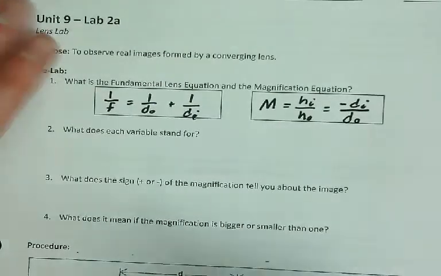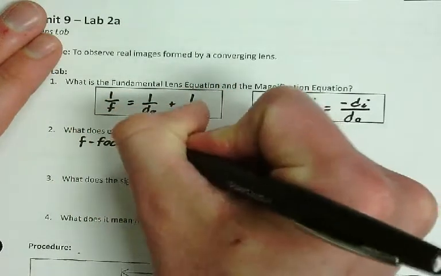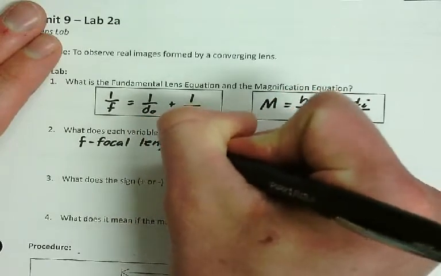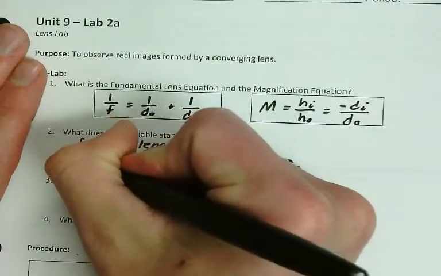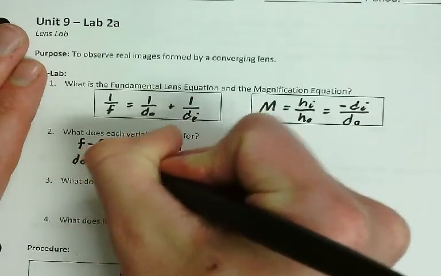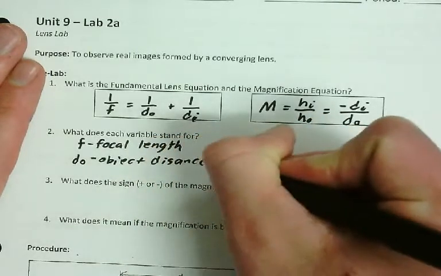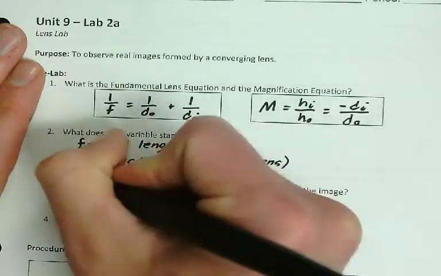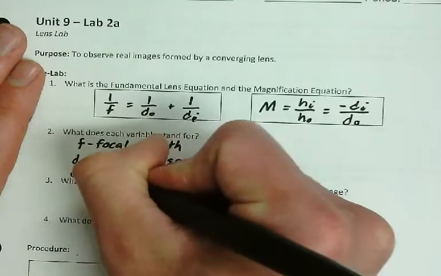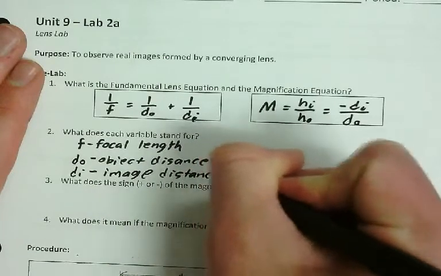Okay, so what do all the variables stand for? F is focal length. Focal length is how far the focal point is, so that's nothing new to you. DO is object distance, and it's the object distance from the lens. DI is the image distance, also from the lens.